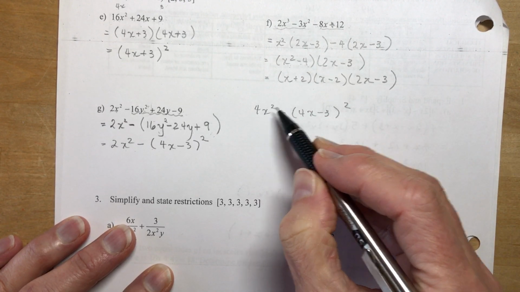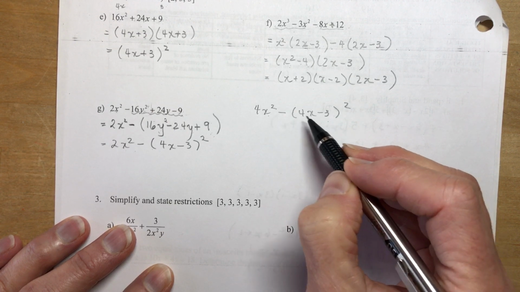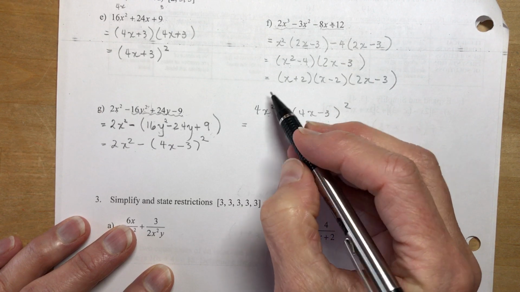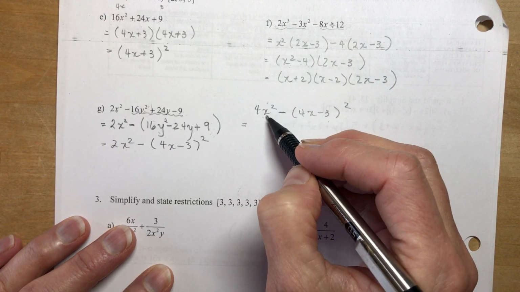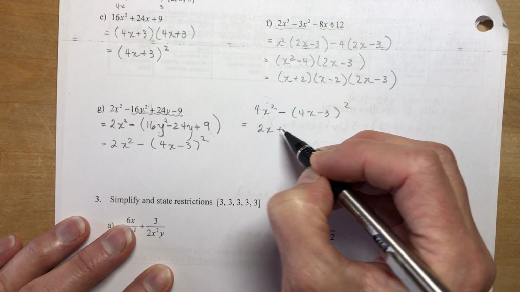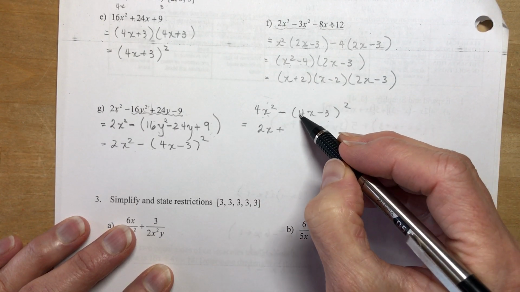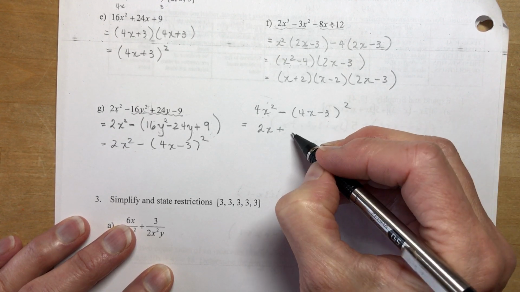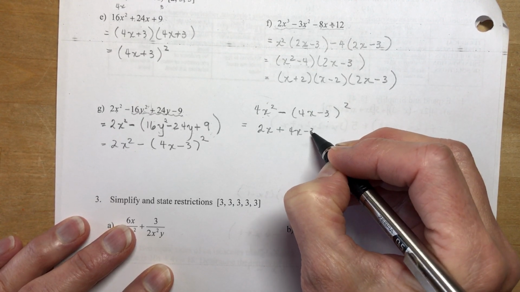Now you can see that this is a difference of squares, right? And that's not usually, but sometimes what can happen. So the square root of this is 2x, so I would have 2x plus, and the square root of this is just what's in the brackets here, right? If I take the square root of this, I end up with 4x minus 3.